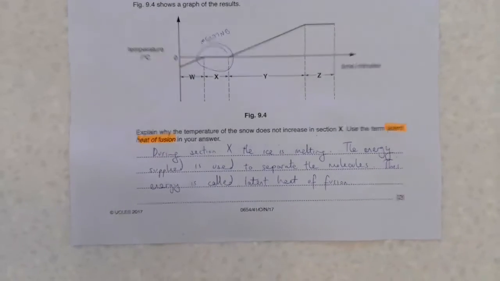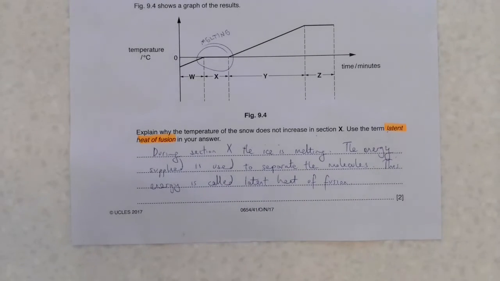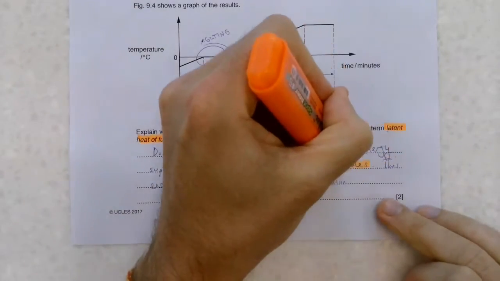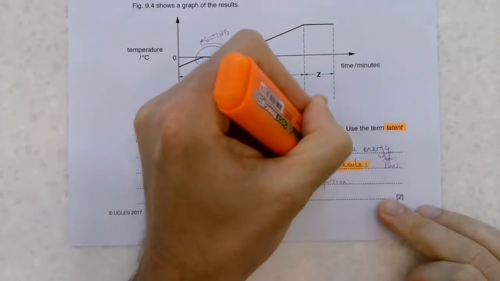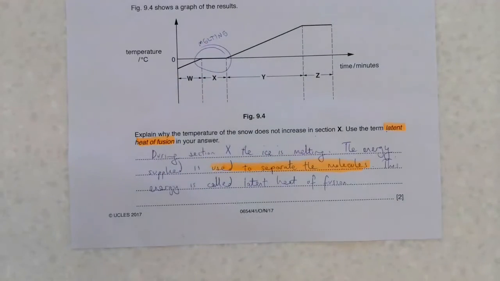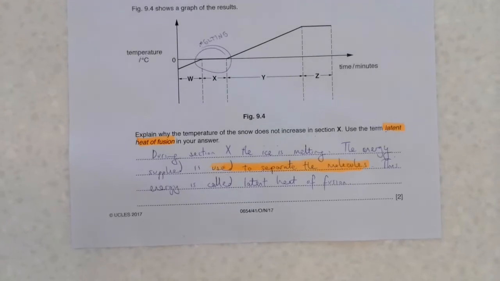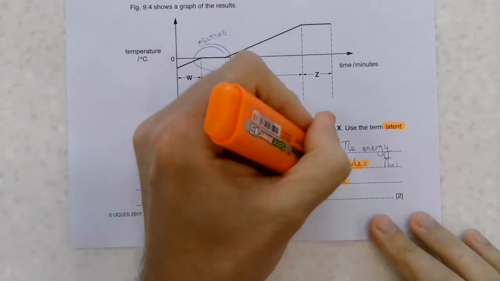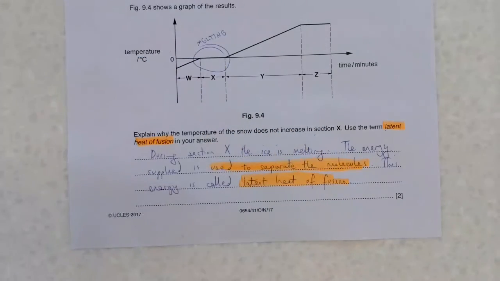Well, if it's not making an increase in the temperature, what it's doing is separating the molecules. So that energy is still going in, it's just not causing temperature change. That's something I still think you guys could do without knowing this term, latent heat of fusion. The energy, by the way, is called the latent heat of fusion.